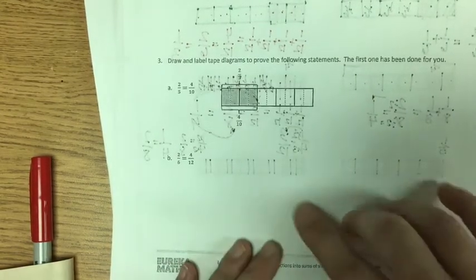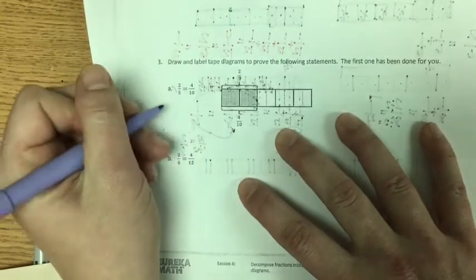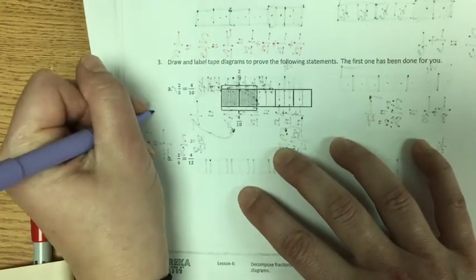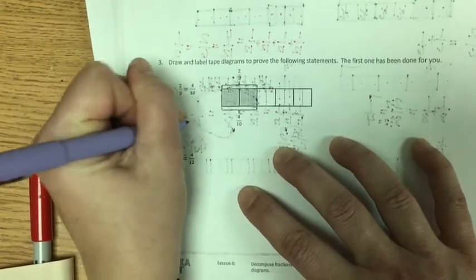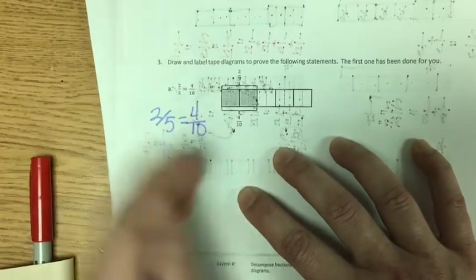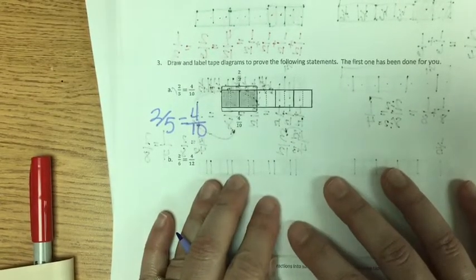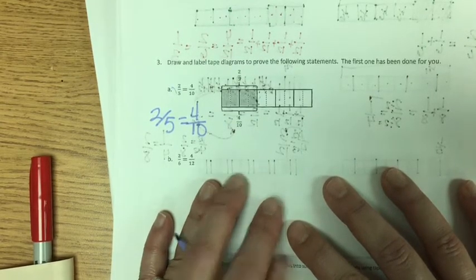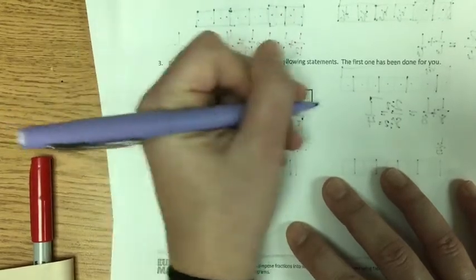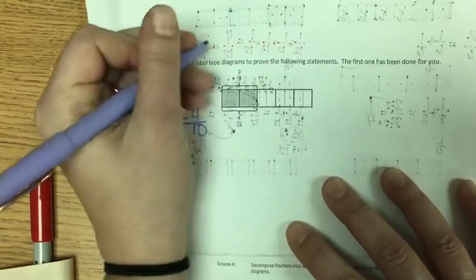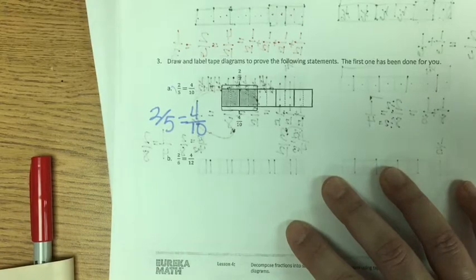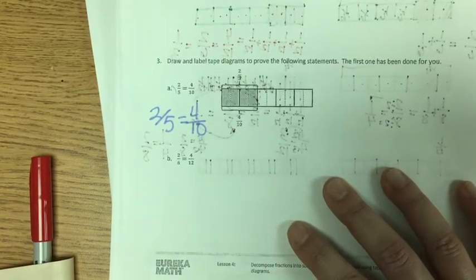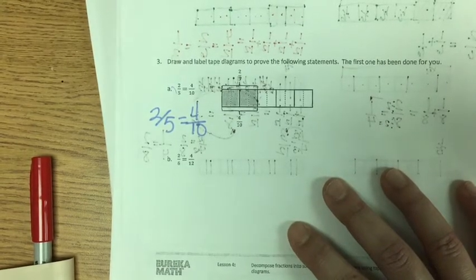All right, down here, the very last one, it says, draw and label tape diagrams to prove the following statements. So it's saying 2/5 is equivalent to 4/10, okay? So it's asking you to draw a tape diagram to prove this, okay? And then if you can see, they actually gave you an example. So again, it's kind of messy because I was using a Sharpie.